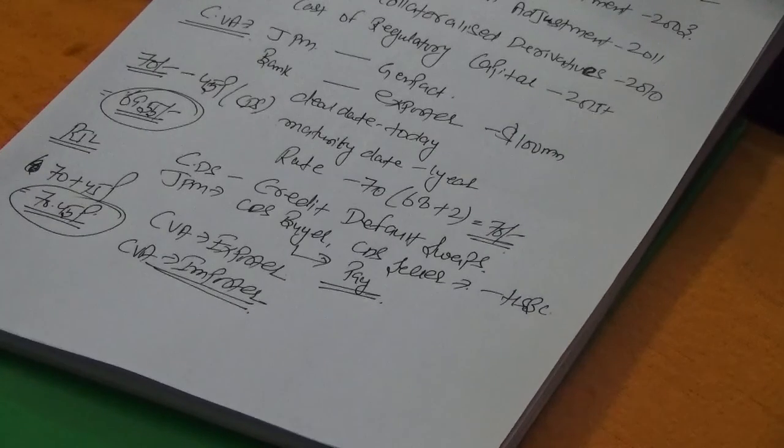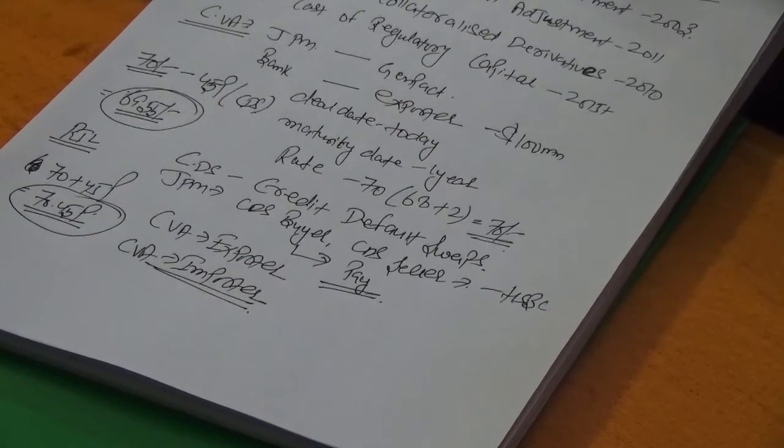CVA applies to a forward contract player. It applies to options, exotic derivatives and structured derivatives. Why am I mentioning this? Because CVA in India applies to the majority of the people. I would say majority means majority of the people.